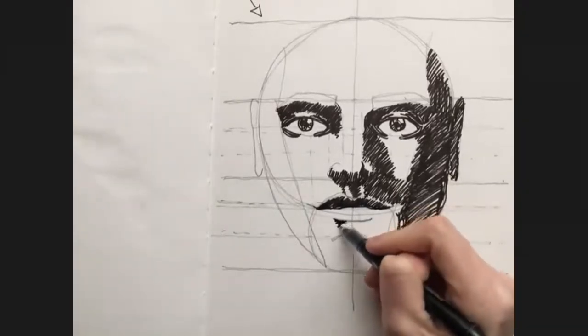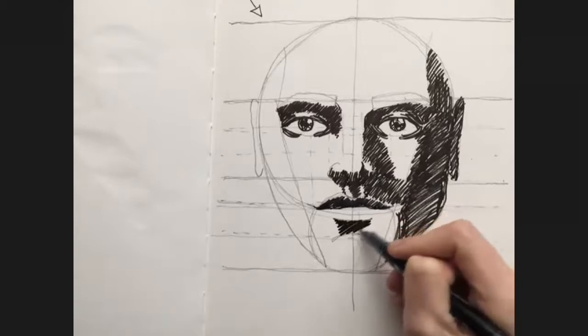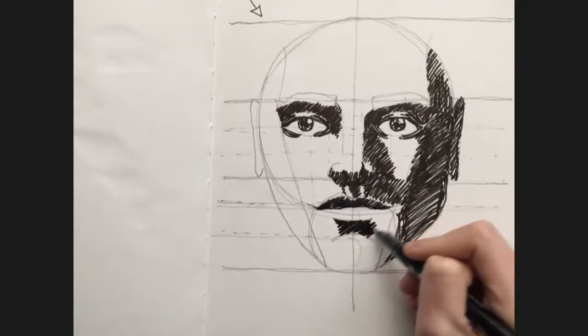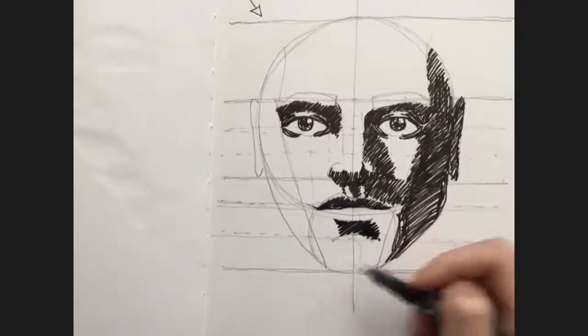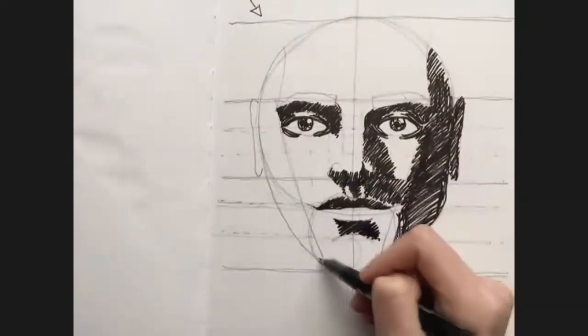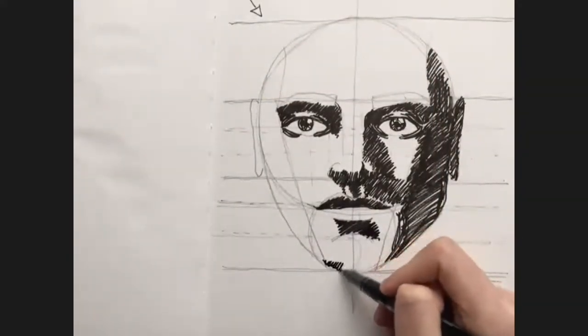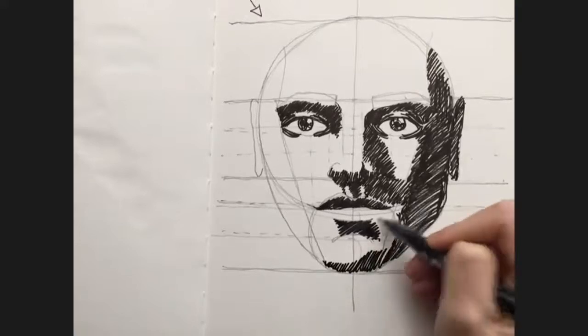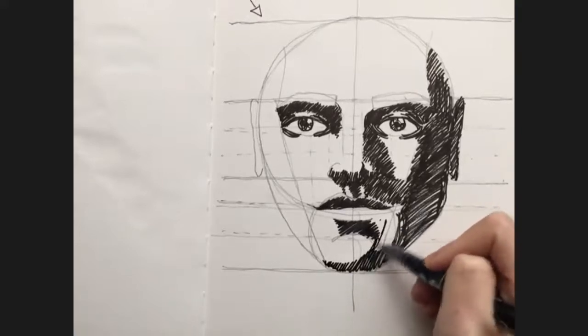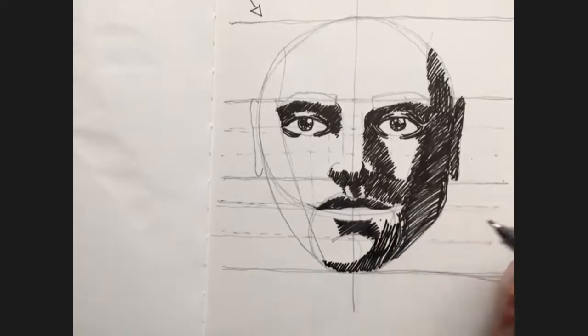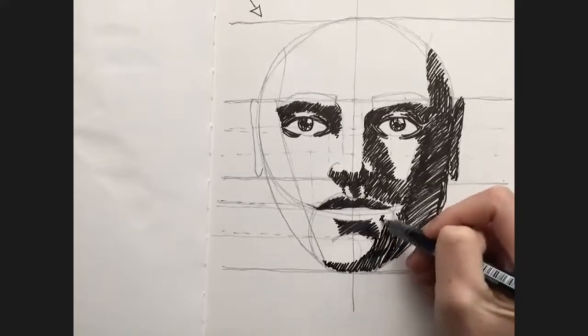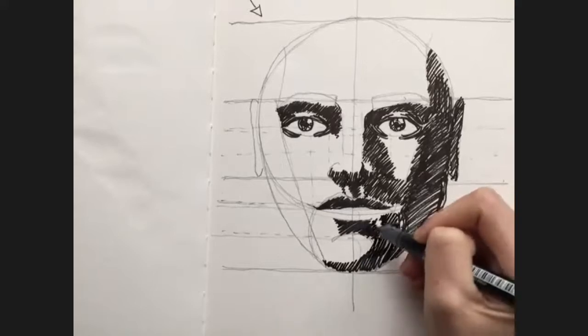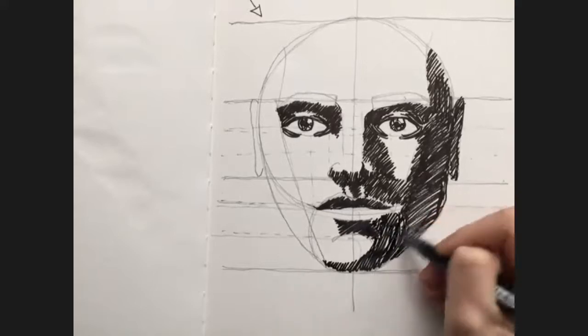And then we have a shadow here between the bottom lip and the line of the chin. And then the chin itself creates, because it's generically a sphere, a shadow that reconnects with the rest of the shadow on the side, like this.